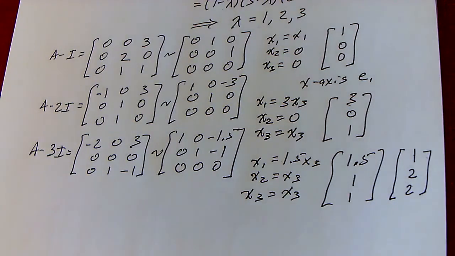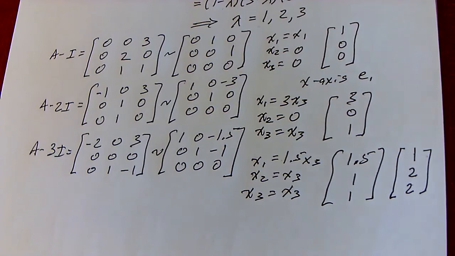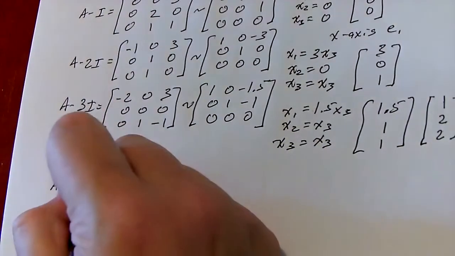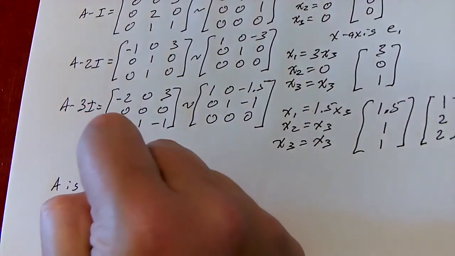All right, so we have one other definition that we need to cover in this section, and that's the idea of a similar matrix. So matrices are similar. A is similar, notice that's not equivalent.